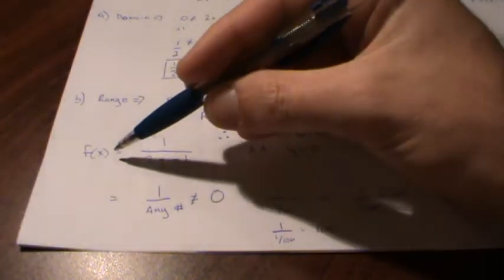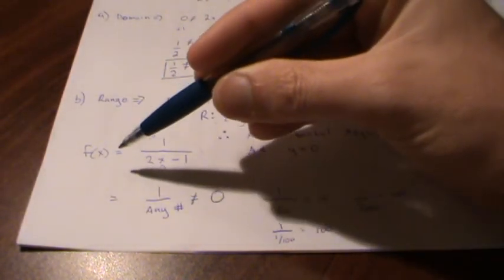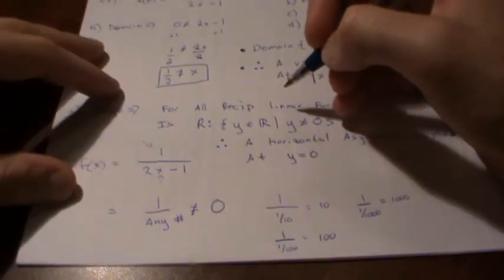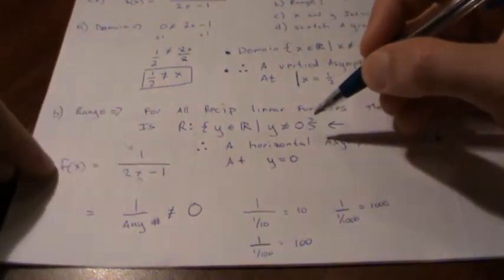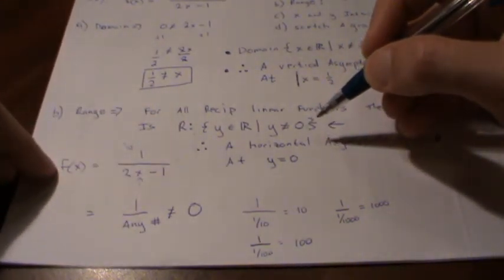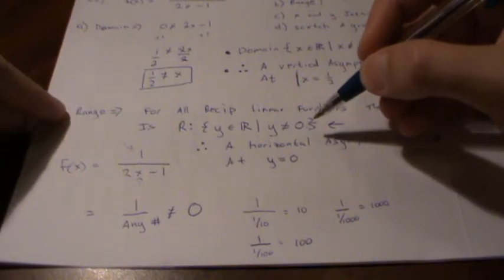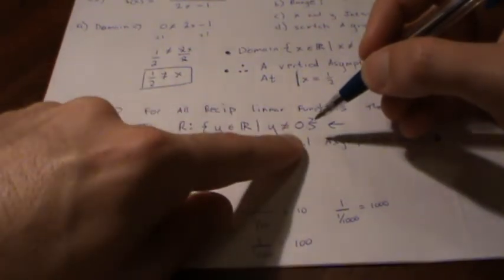There's no way for this thing to achieve 0. So why am I saying all of this? That's why the range restriction is 0. I can never get an answer of 0, so the range will never be 0.